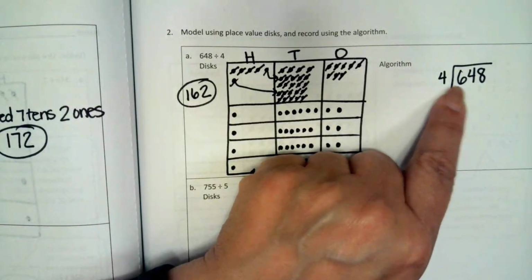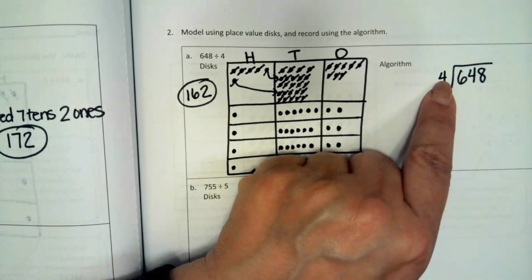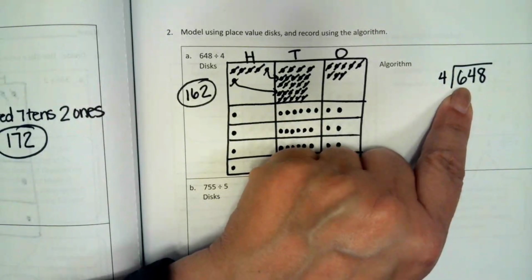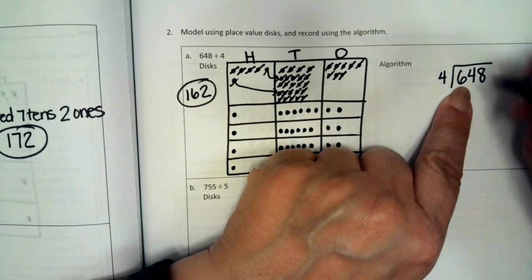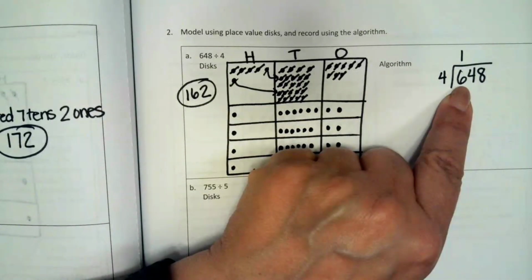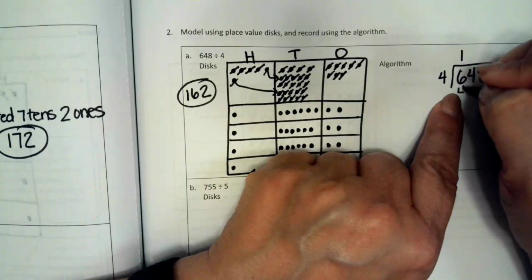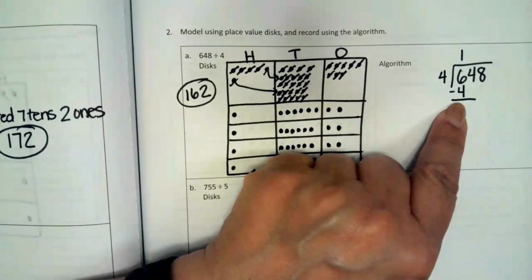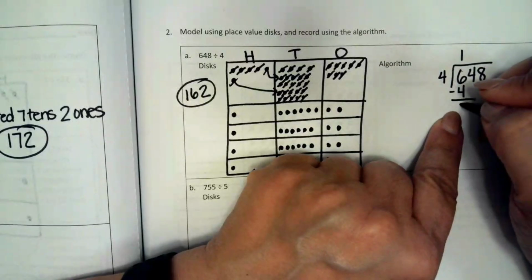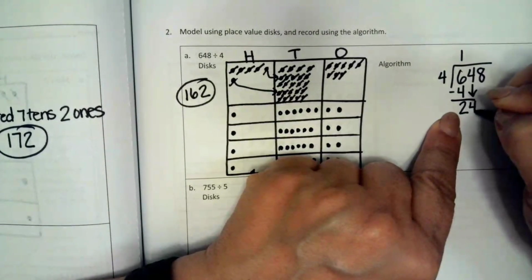We start with 6 divided by 4, starting in the hundreds. How many times can 4 go into 6? Only one time, so we put a 1 above the hundreds place. 4 times 1 equals 4. Write that down and subtract it. 6 minus 4 equals 2.